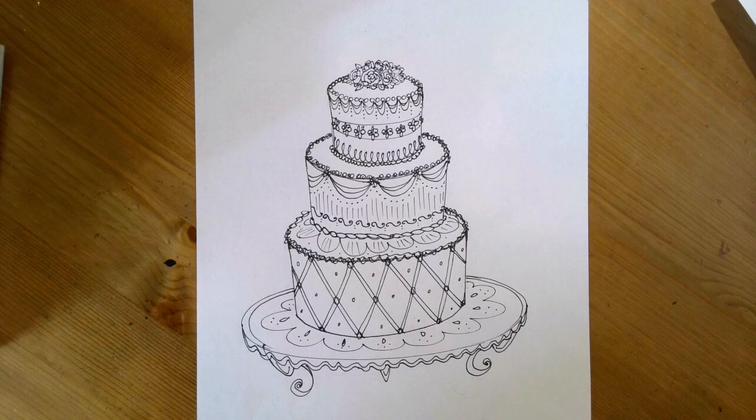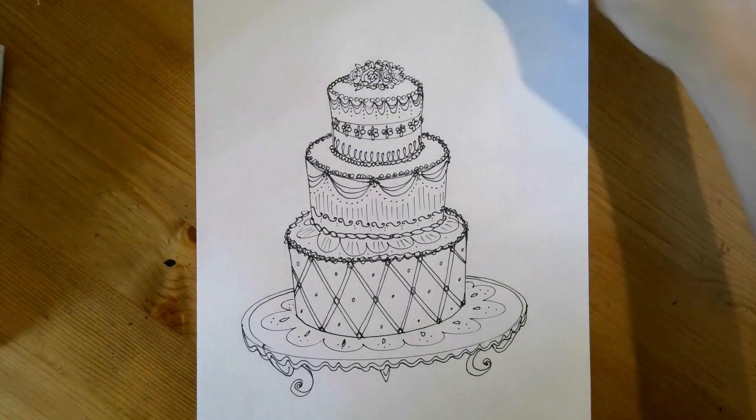Hi kids! Okay, so today we're going to go over how to do some layer cakes, some different icing designs. I'll show you how to make it look like a slice has been removed and some cake stands. I'm going to switch papers. I'll do some basic cakes first and then I'll show you how to do this. Okay, sit tight.